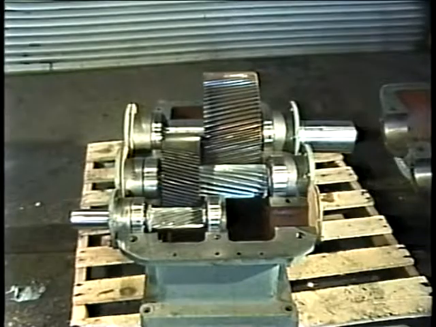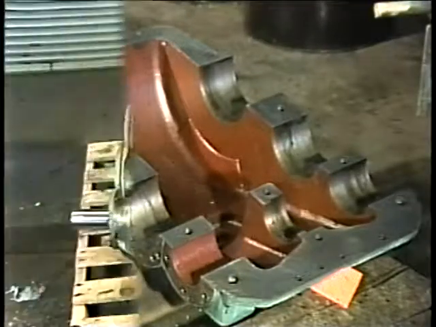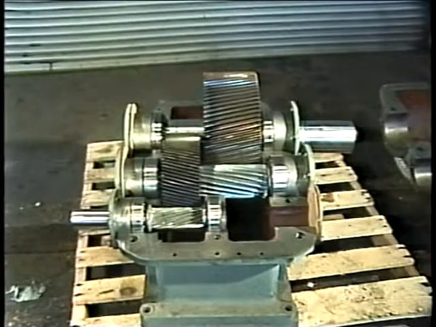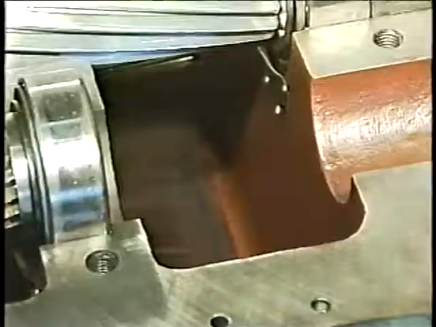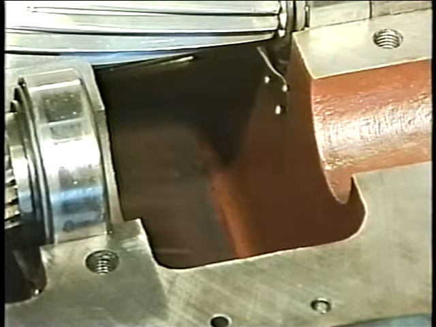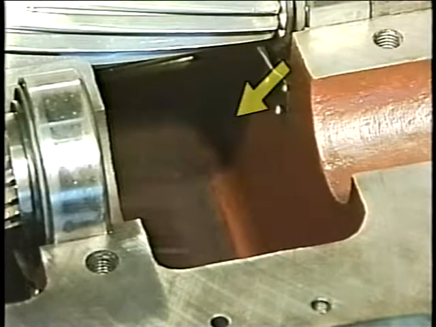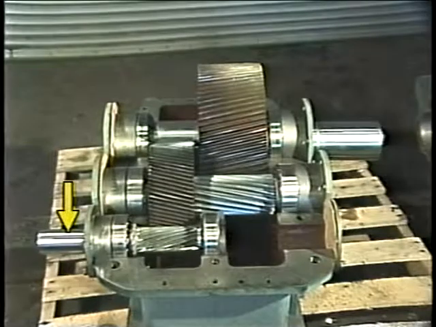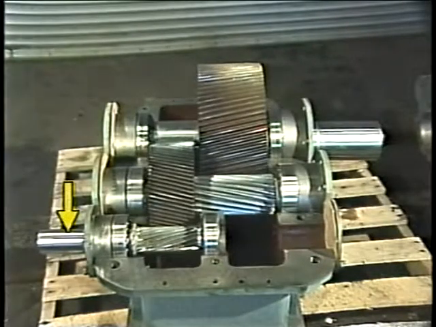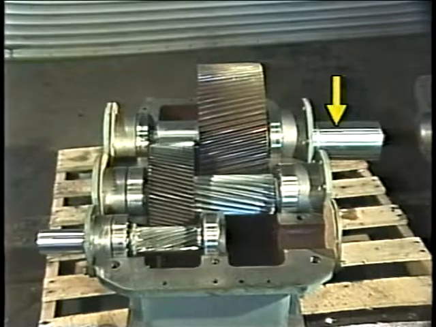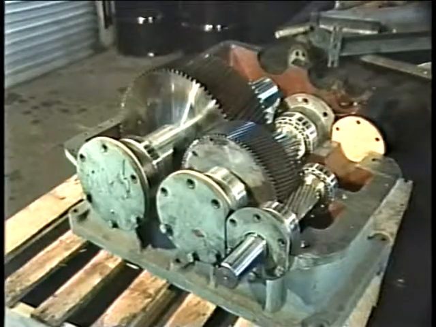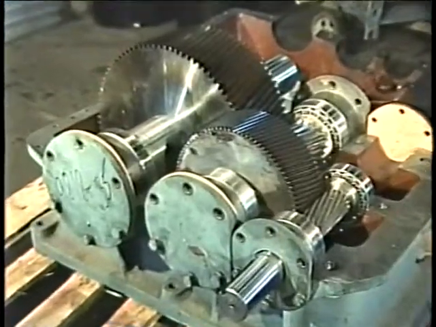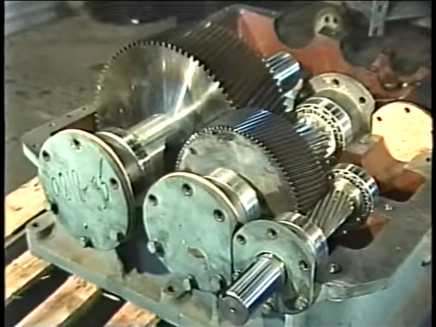This type of gearbox consists of an upper casing and a lower casing, which support the gears and auxiliary components inside the gearbox. The lower casing also contains an oil sump, which holds the oil that lubricates the gears and bearings. An input shaft is connected to the motor, and an output shaft is connected to the conveyor belt. Finally, these are bearing end caps. Their job is to position the bearings within the gear casing halves.